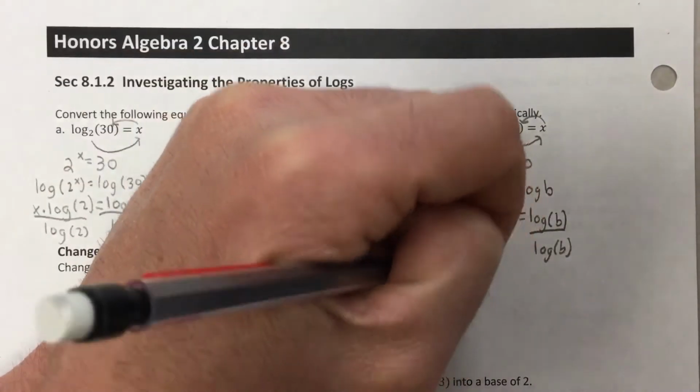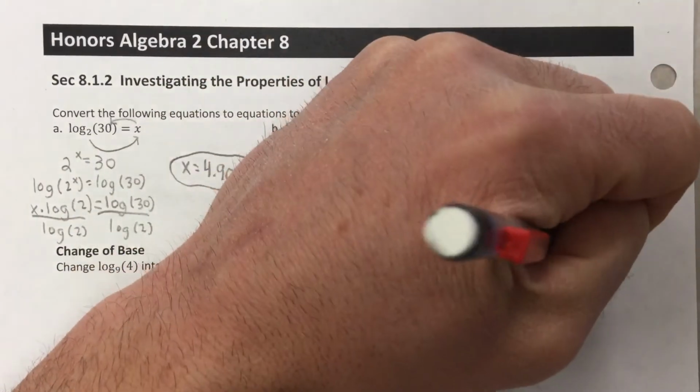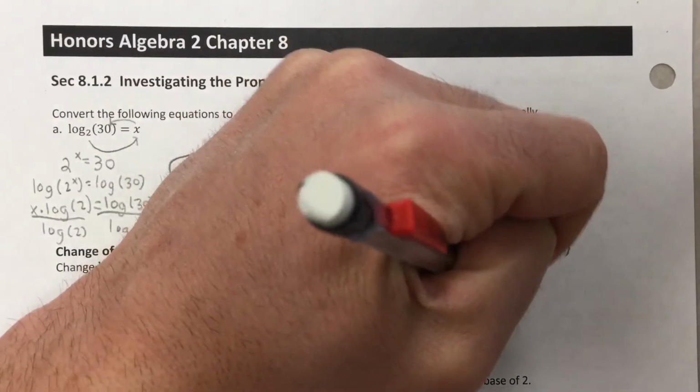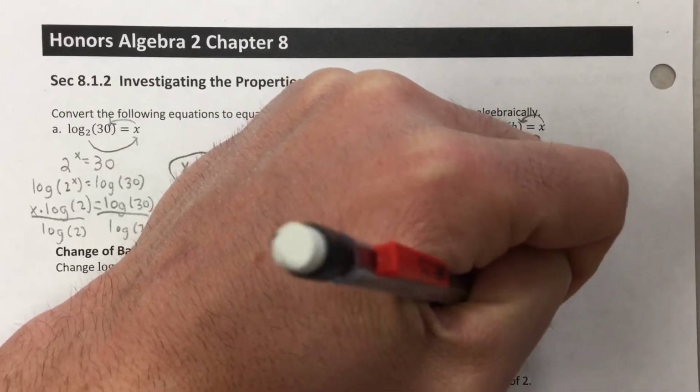So in general, each time I do this, I would say x is equal to log of b divided by log of a.